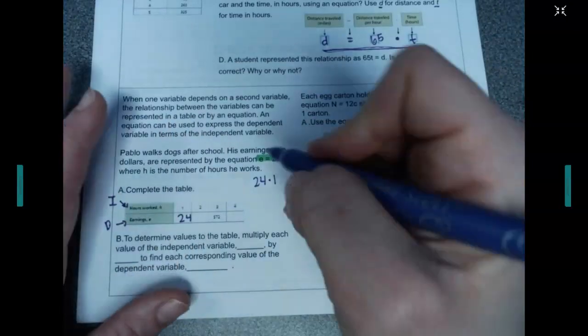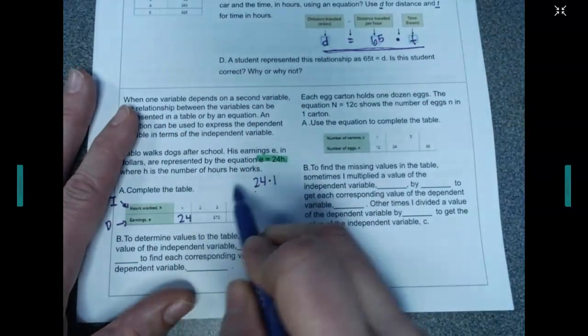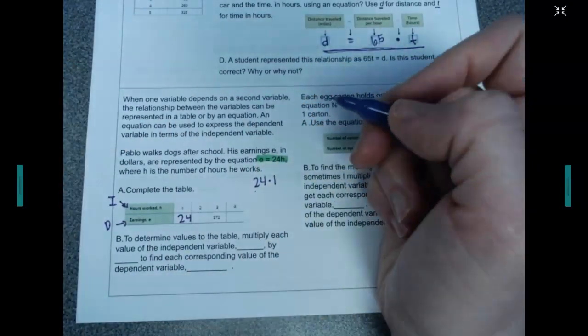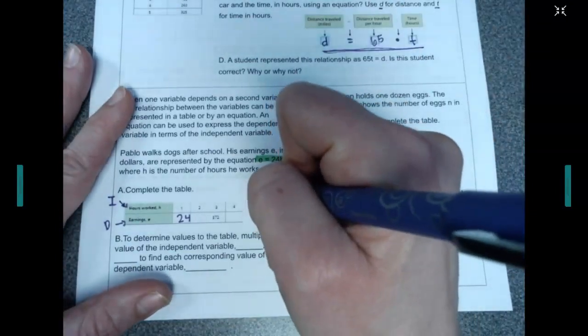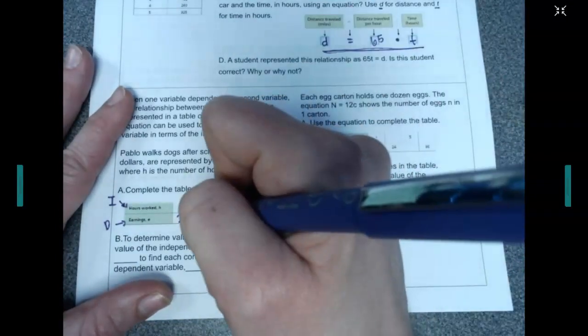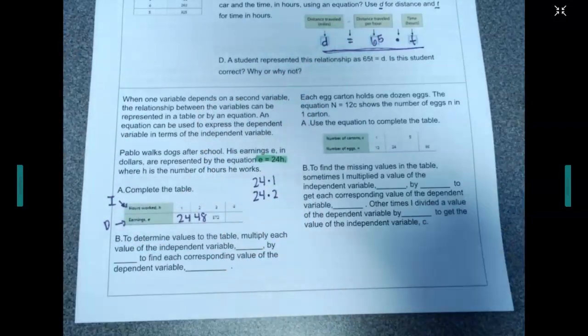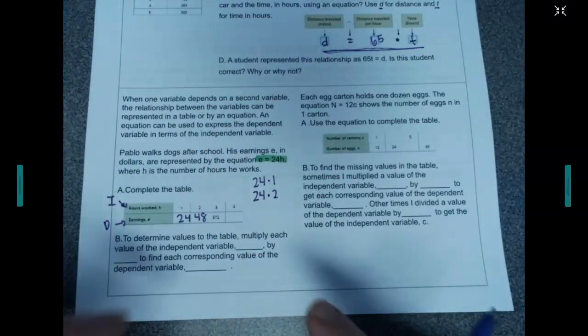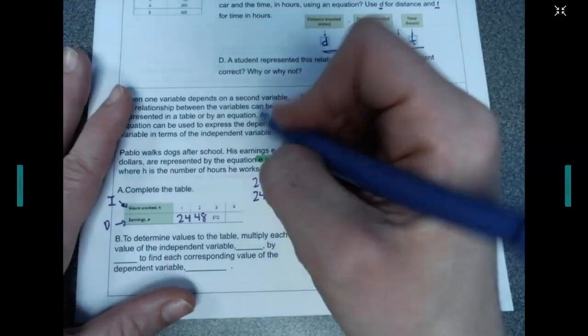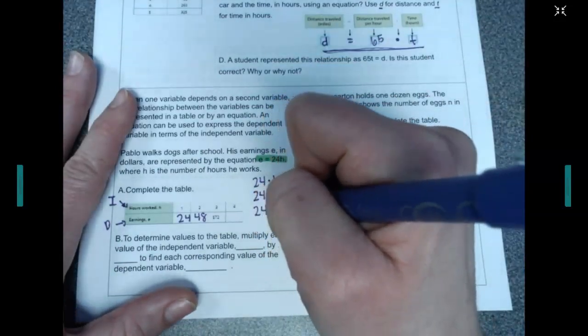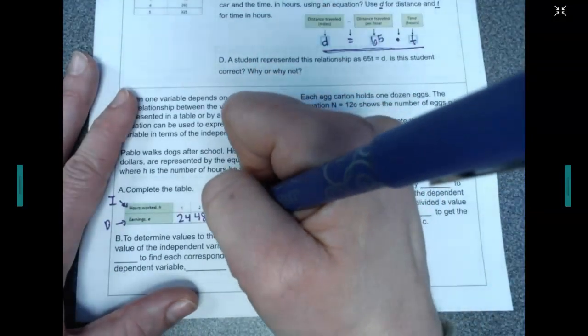Next, we have a 2 on the top. So I'm going to put 2 in for h. And a letter and a number next to each other is multiplication, so we're going to multiply 24 times 2 and get 48. This next one's already done for us, so we're not going to do it. But then we're going to take this 4 and put it in for h. So 24 times 4, and that gives us 96.